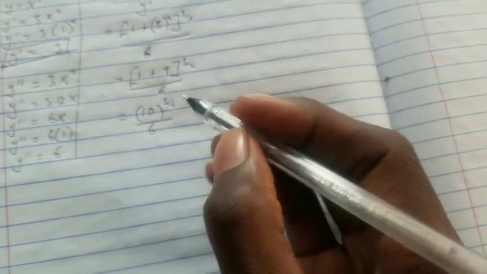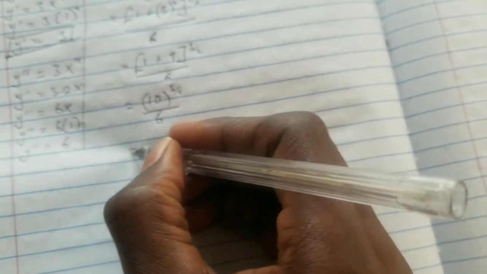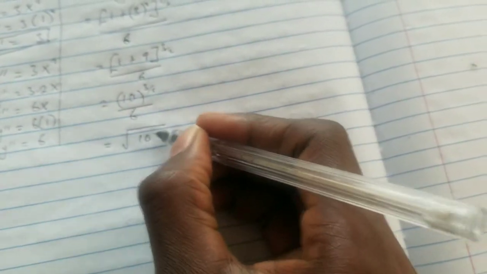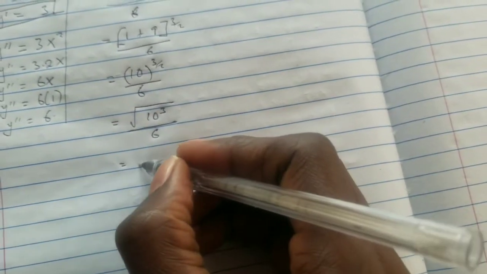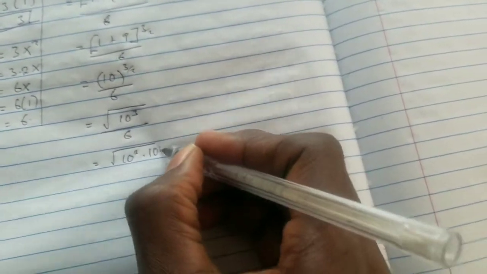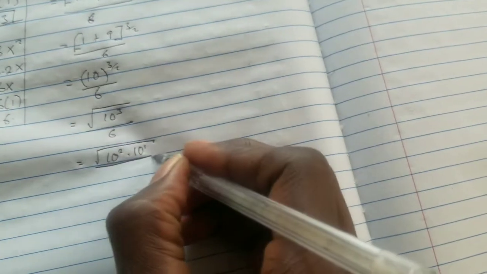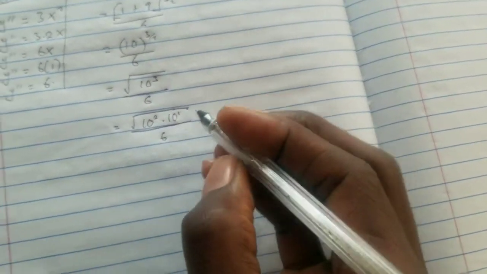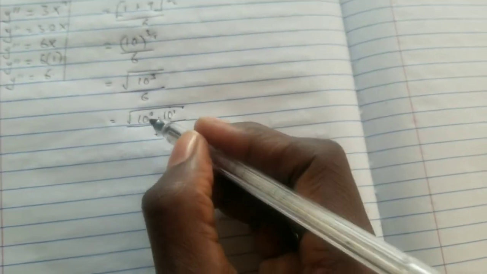Writing this in radical form, we'll have the root of 10 to the power 3, over 6. You can write this as 10 to the power 2, times 10 to the power 1 over 2, over 6. And then the square root of 10 squared, which is 100, is equal to 10.